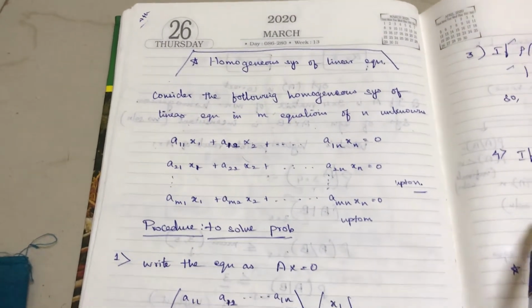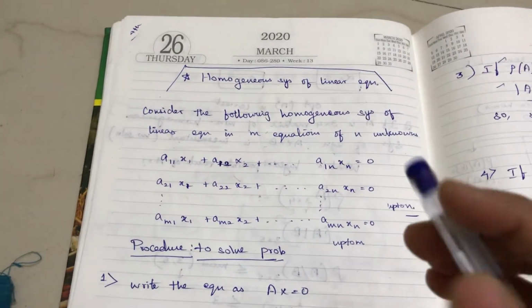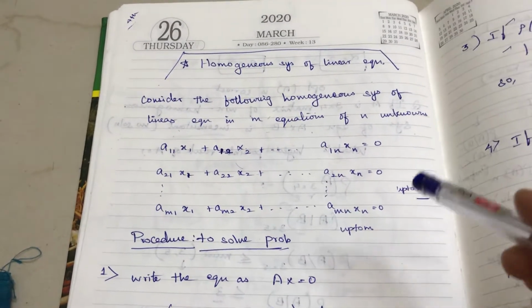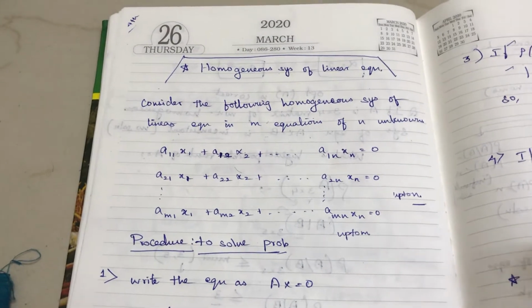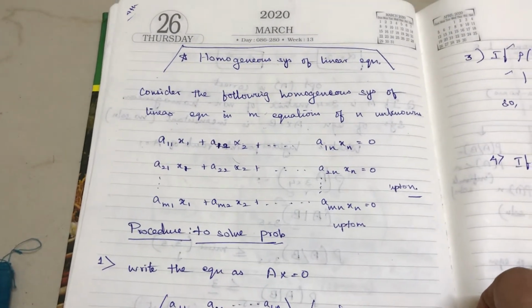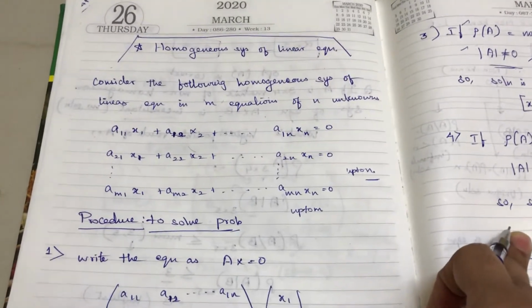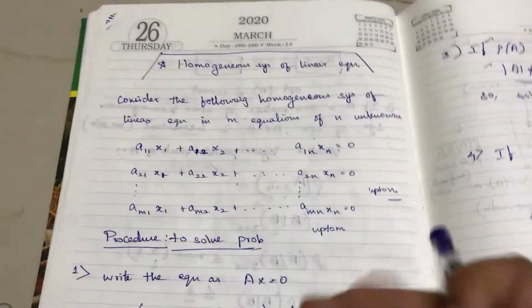Hi again. Today we're going to see homogeneous systems of linear equations, followed by eigenvalues and eigenvectors, and then the Cayley-Hamilton theorem. So up to this, linear algebra will be completed. Okay, let's see that.